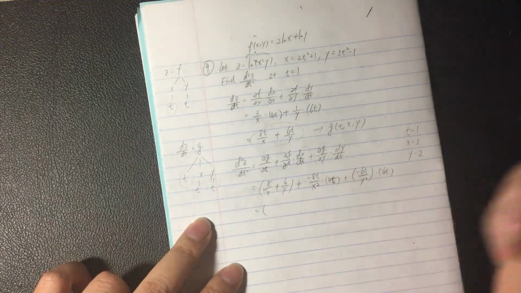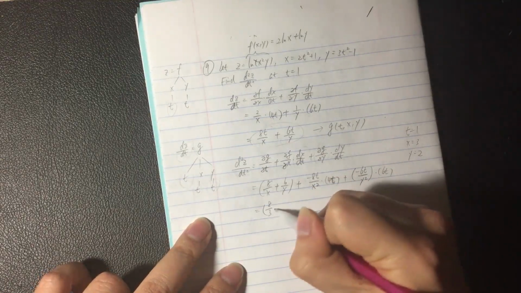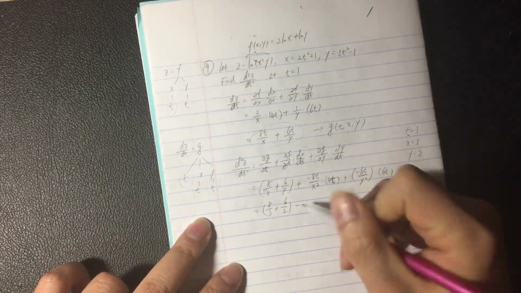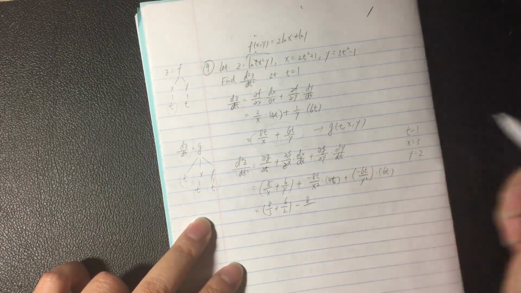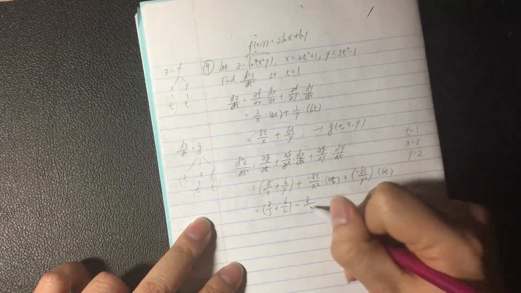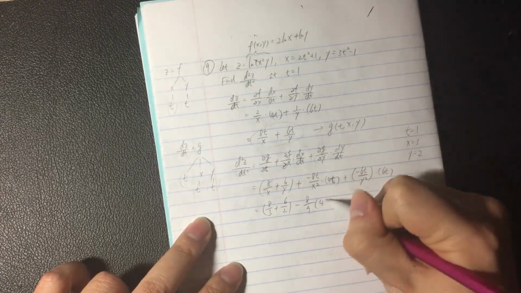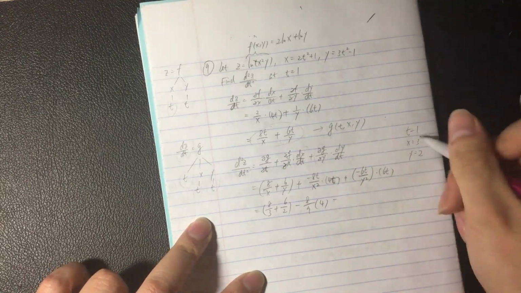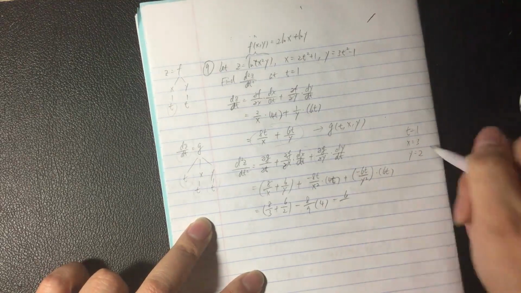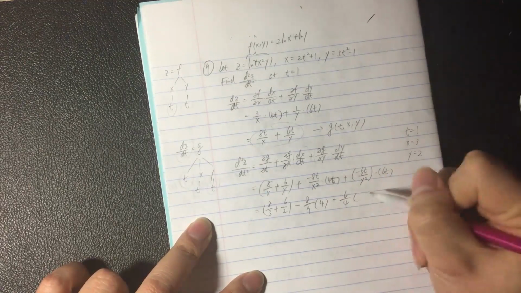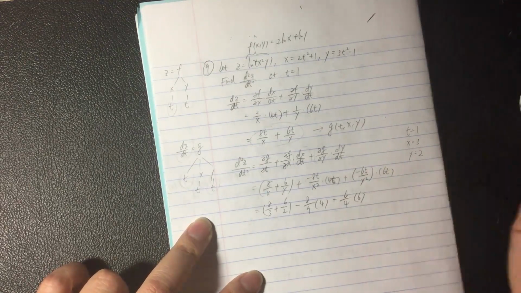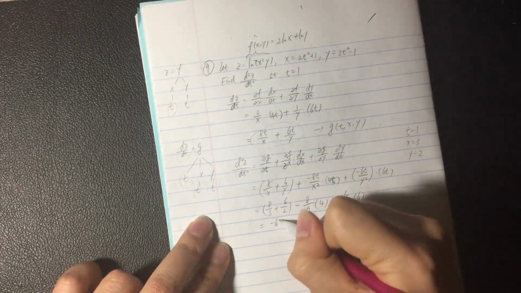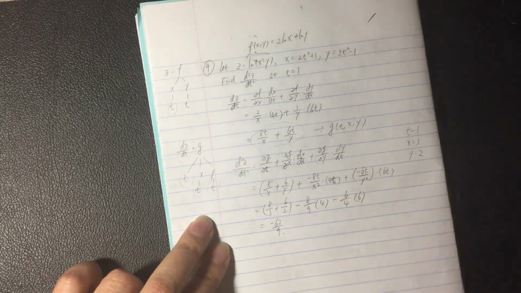I have a over 3 plus 6 over 2 minus a over 9 times 4 minus 6 over 4 times 6. Using my calculator, I get negative 62 over 9.